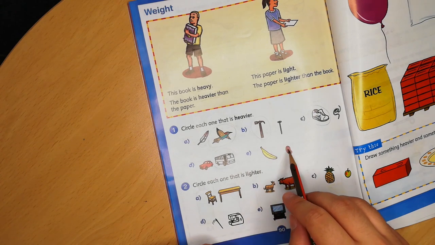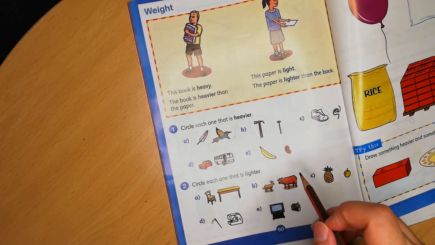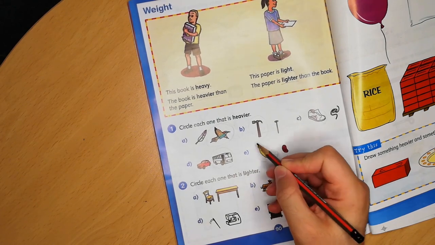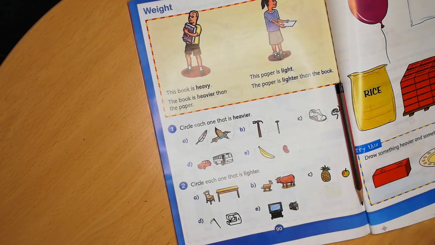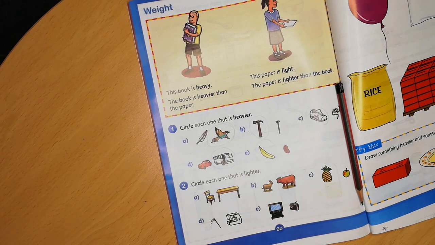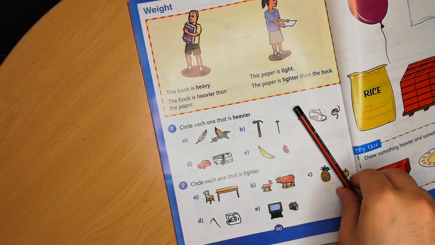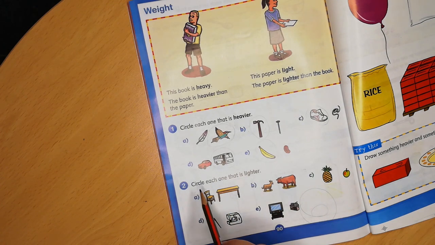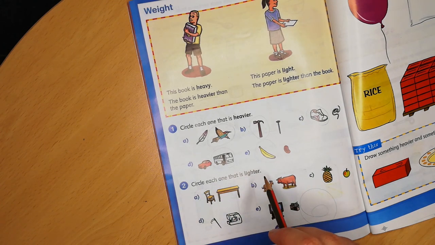Here we have maybe a bean and a banana. A bean is small, a banana is big. So usually big means heavier, although big doesn't always mean heavier. Heavy doesn't relate to size. But usually we can say big is heavier, sorry.